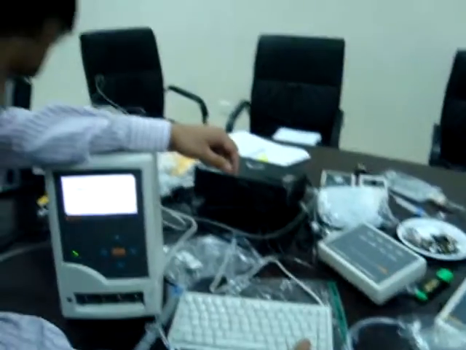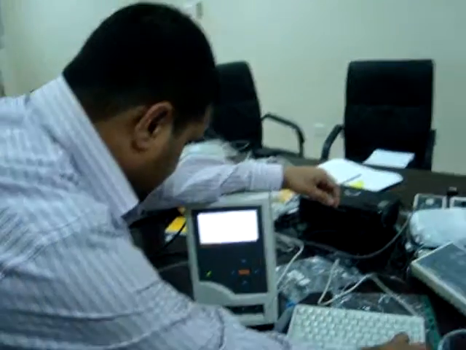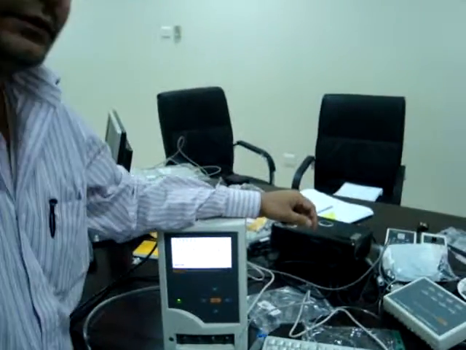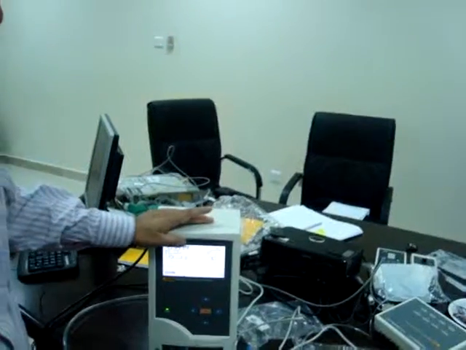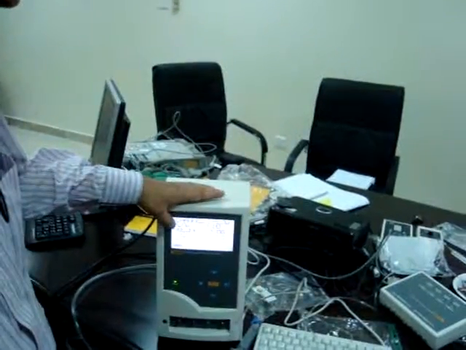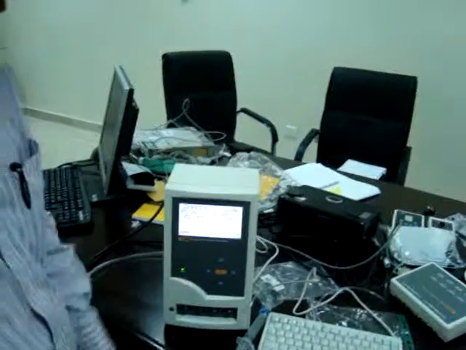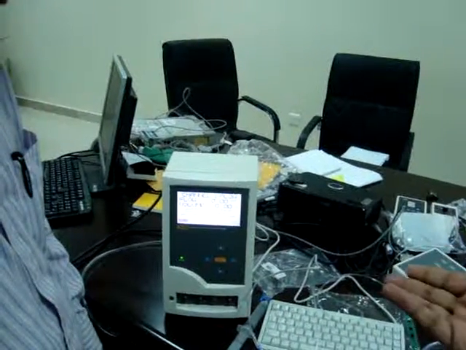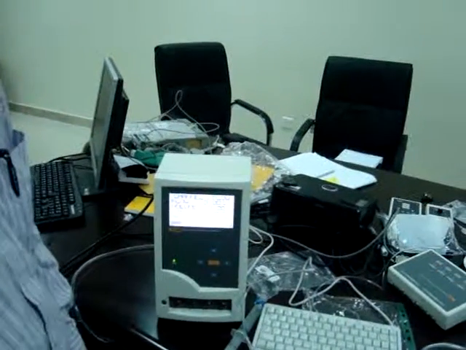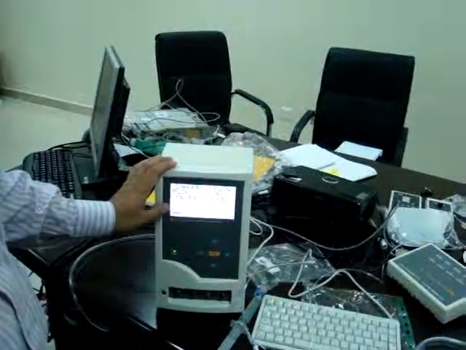Then you can set the flow parameters. What average flow you are giving, how much volume you want, what is the elapsed time, and the back pressure. But Mr. Yunus, this flow volume depends on the user. There is no normal range.